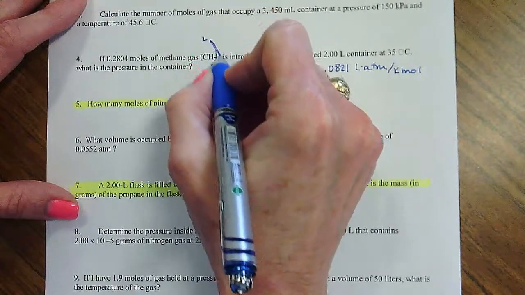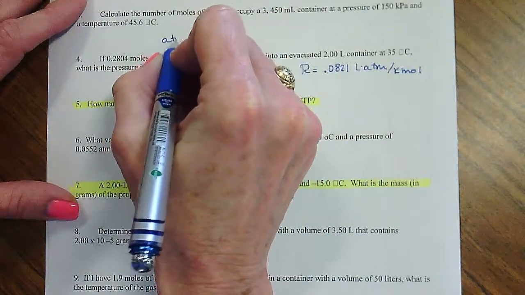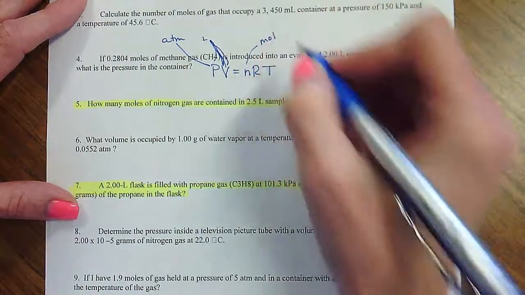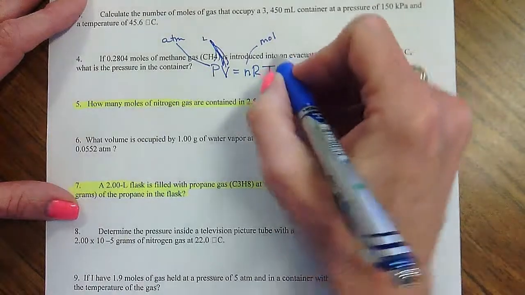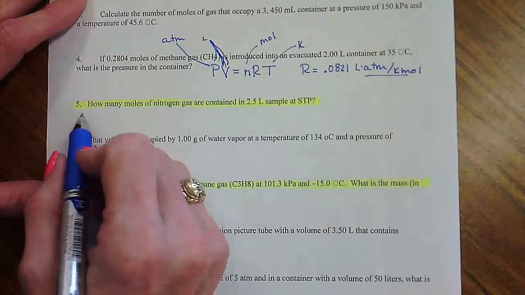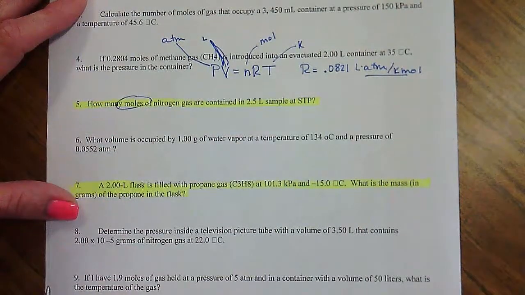Volume is in liters. Forget I said that. Volume is in liters. Pressure is in atmospheres. Sorry about that. N is just moles. R is this wacky unit, and T is in Kelvin. Okay, so we'll need to make sure that all the variables are in the proper units.